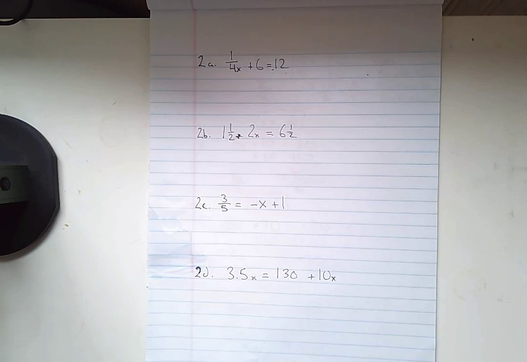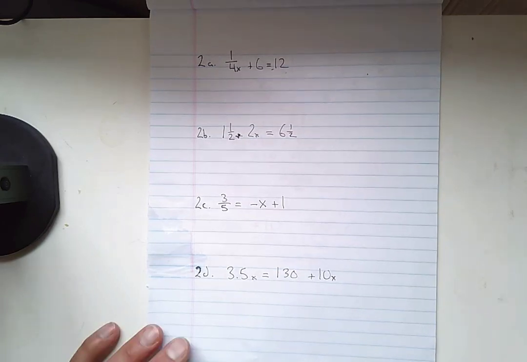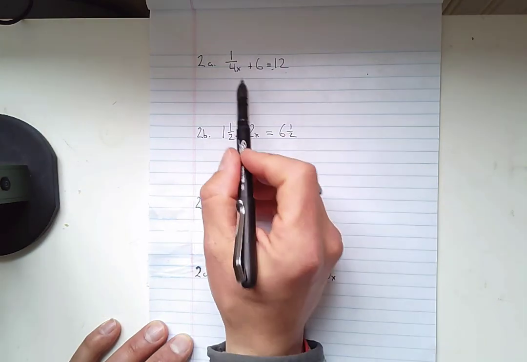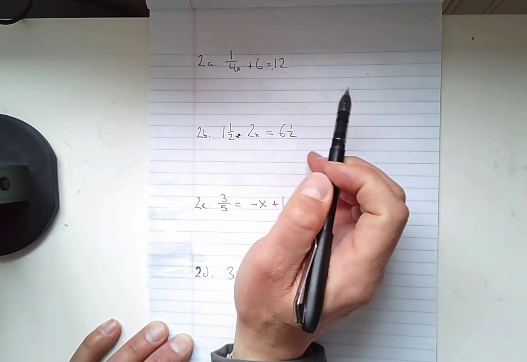Here are the problems for 2A, B, C, and D for moving straight ahead 3.4. In this case, we are seeing some fractions in here, but that's not to get worried about as we're doing these. We do them the exact same way. Again, we want to get all our x's to one side, all our numbers to the other.